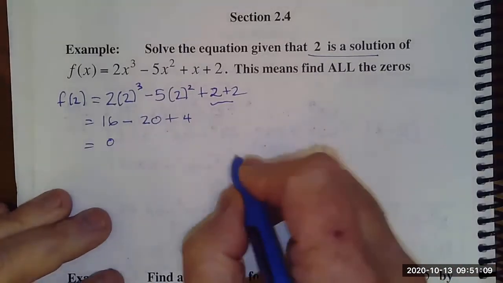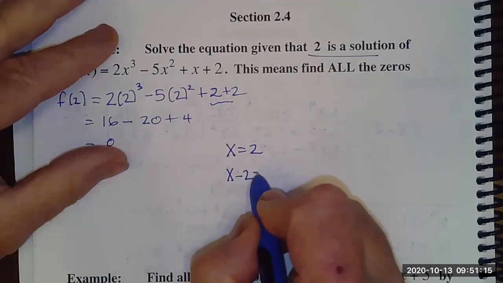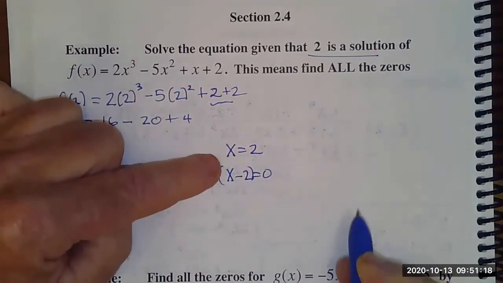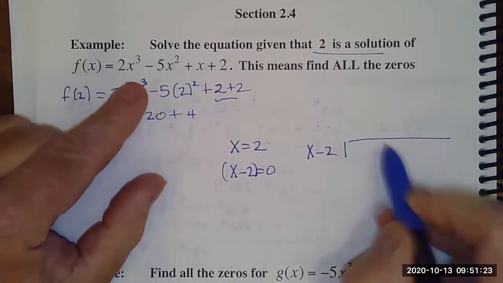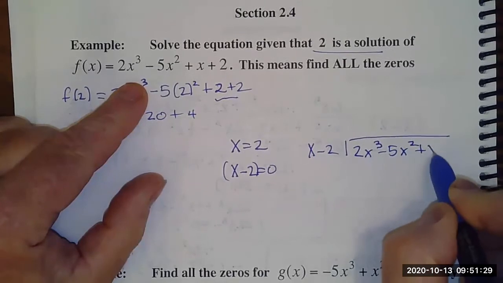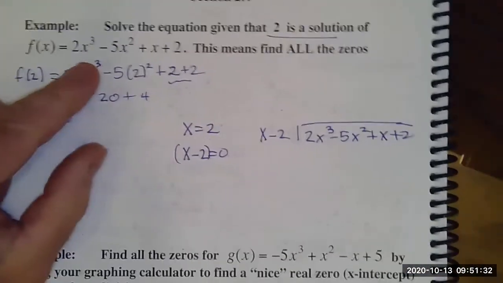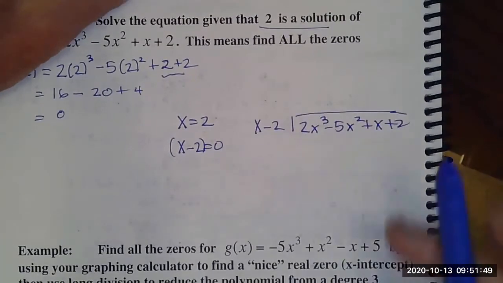If 2 is an answer, and if I can write that as a factor, that's what you do. Subtract 2 from both sides, and then take x subtract 2 into 2x cubed, subtract 5x squared, and so on. When I'm done, what should the remainder be? Bonnie, what should the remainder be? I go with 0. I'd go with 0 as well. I'd go with 0. So let's see if that's true.